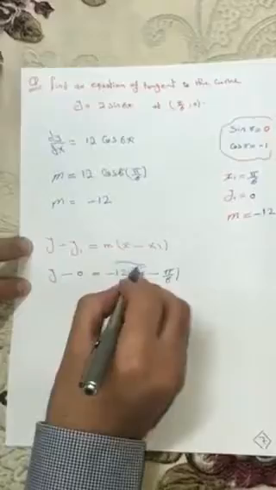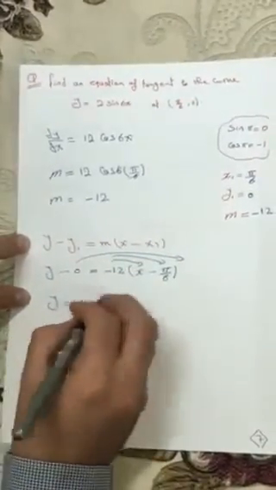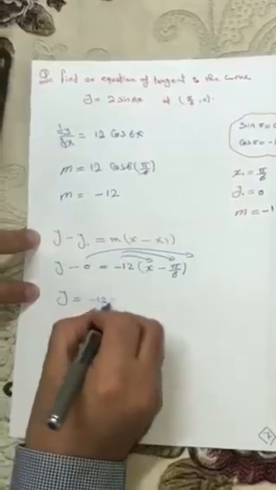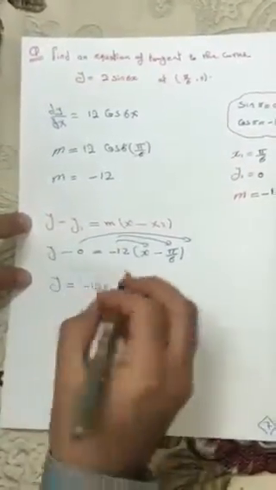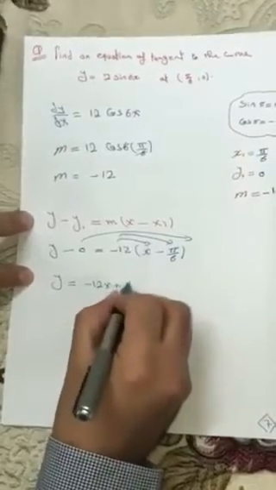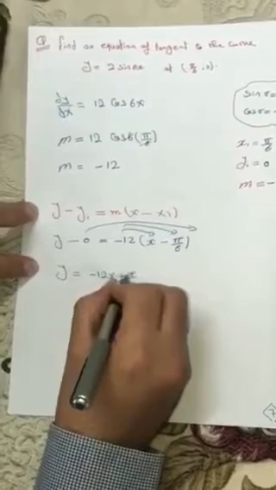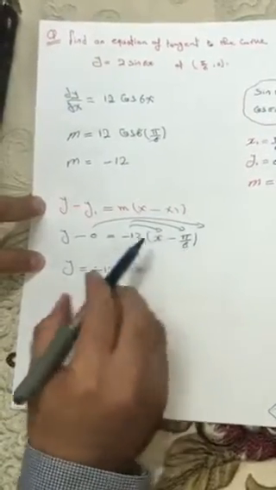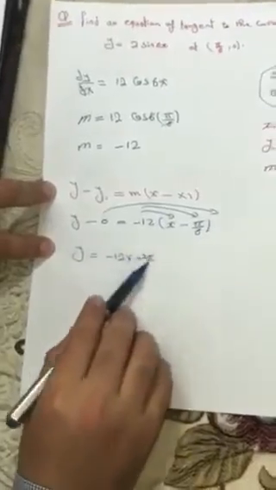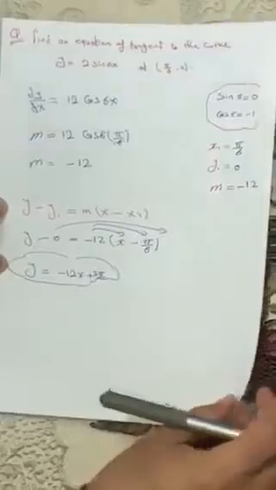Now multiply, shift. So y equals negative 12 multiplied by x is negative 12x. Negative 12 multiplied by negative pi over 6 is positive 2 pi. It's a positive 2 pi, okay, because 12 multiplied by pi over 6 is 2 pi. This is the equation of the tangent.